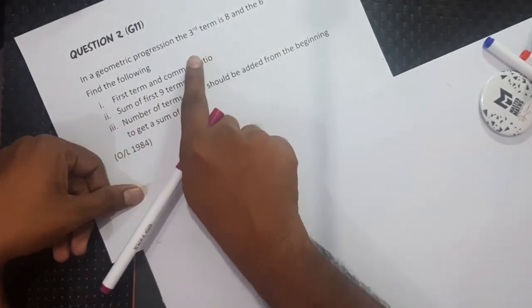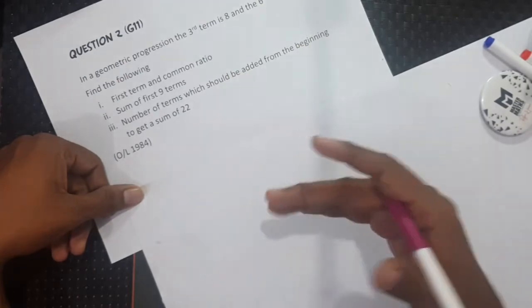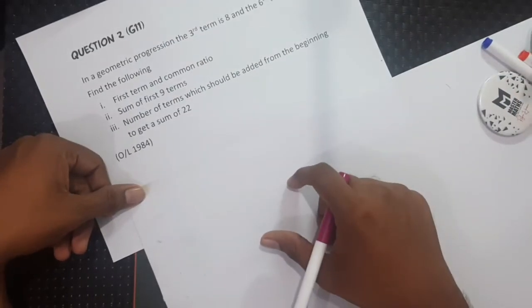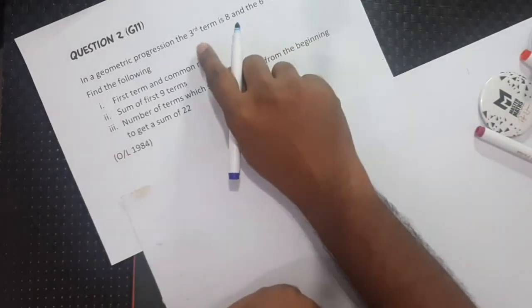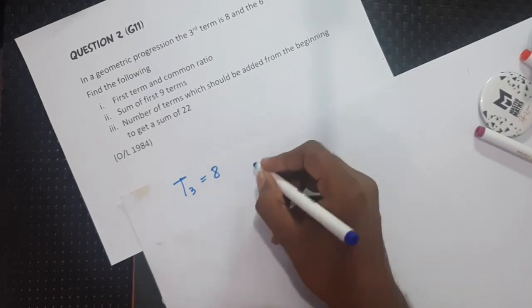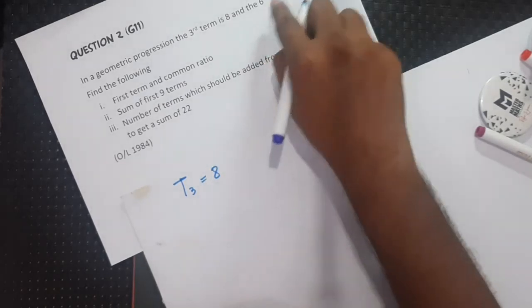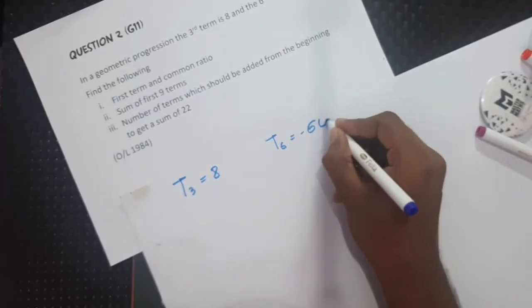In a progression question, if they have given two terms, it's a sign that we have to do this using simultaneous equations. Let's see what the two pieces of information are. They have said the third term is 8, that means in this progression T3 is equal to 8. And they have also said the sixth term is minus 64, T6 is equal to minus 64.